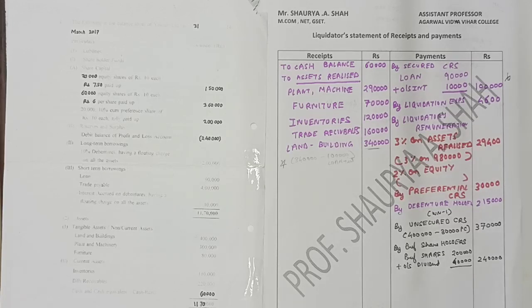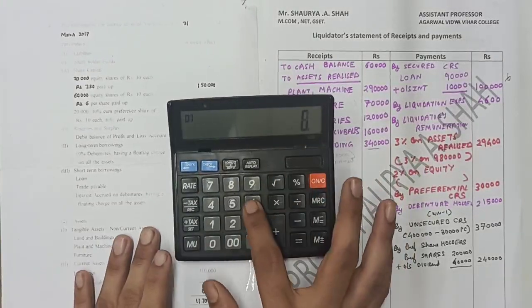So what we'll do is, like your last sum, we will first calculate the total of receipt, then we will deduct the total of your payment, right? I suppose it is clear to each and every student. Fine. So what I'll do is I'll first total up the receipt side.